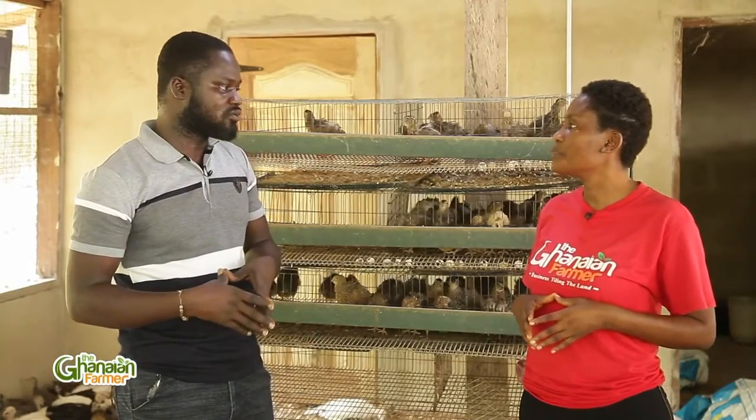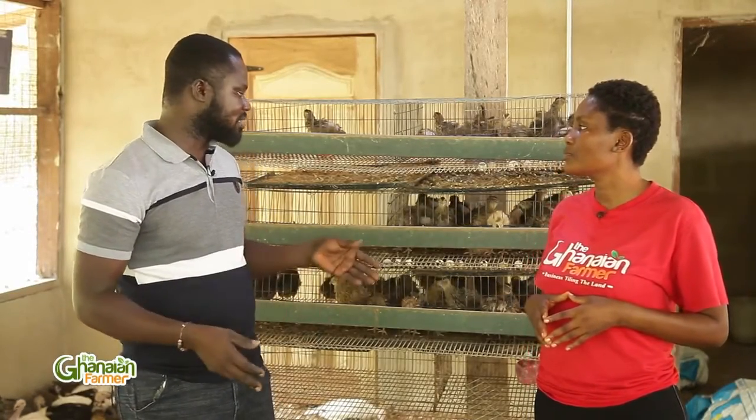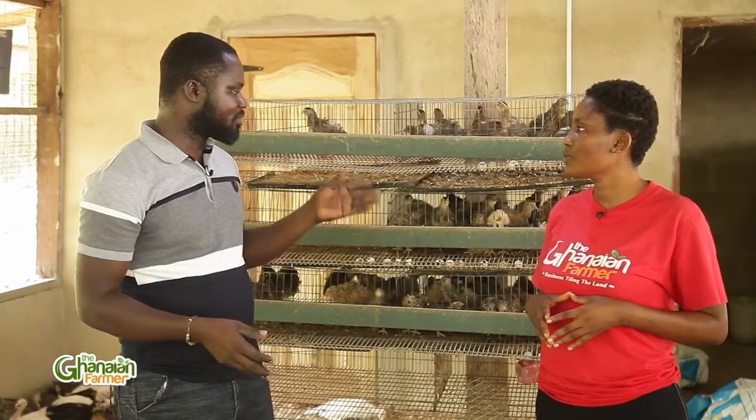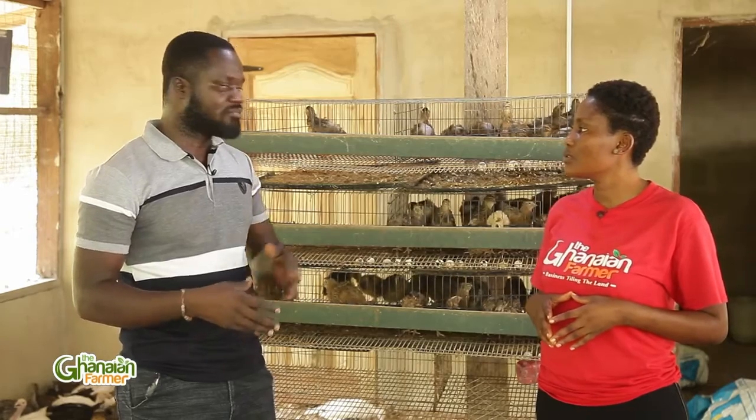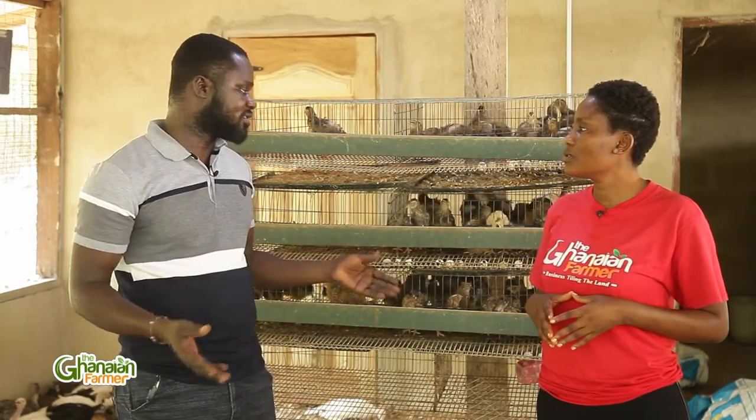If it's not like this, it could be in your porch, a place where you have covered the direct sun from them, and they are okay to live. And then you look for your parent stock, the kind of breed that you want to invest in. The broiler type of the quail is the Coturnix, and that is mostly common for our rearing.